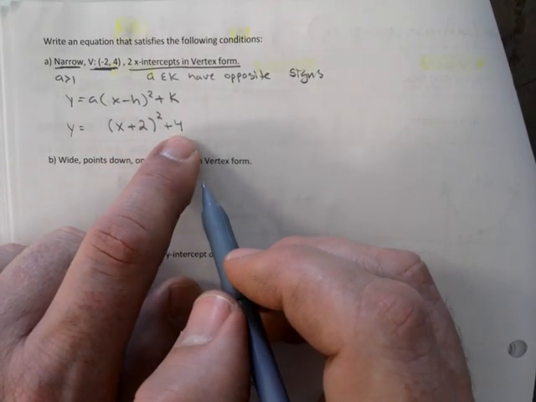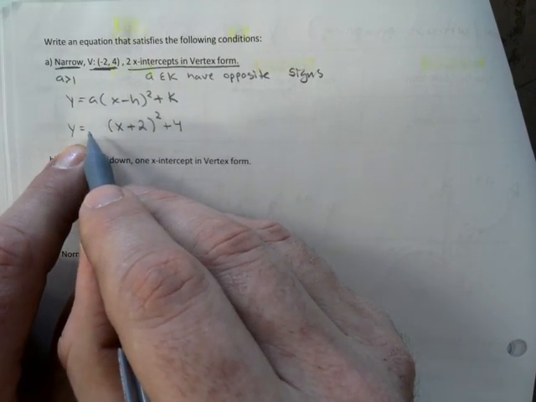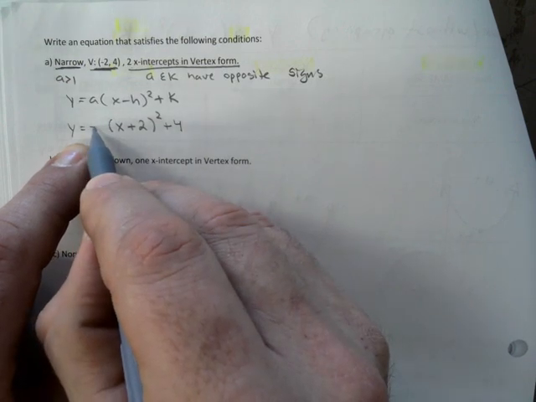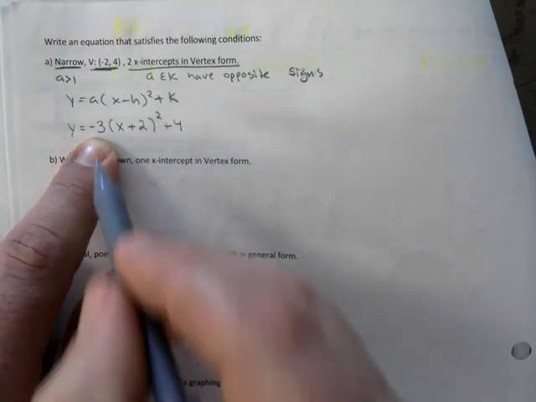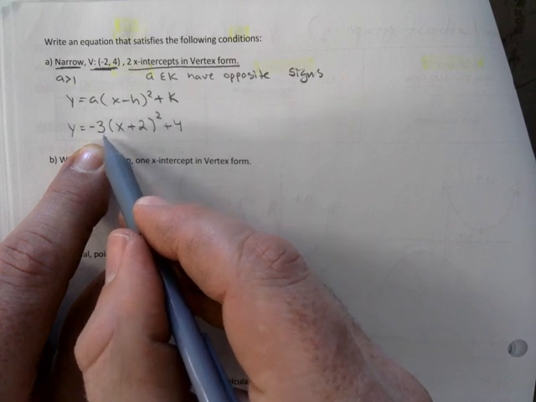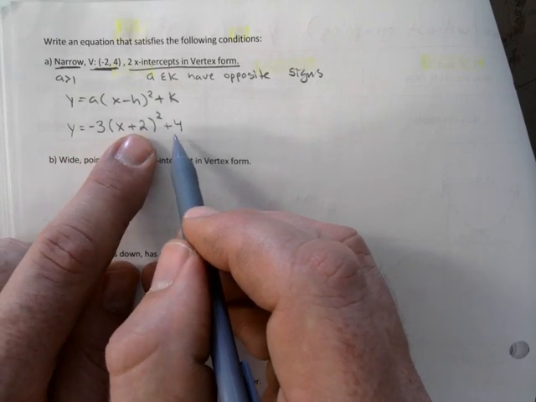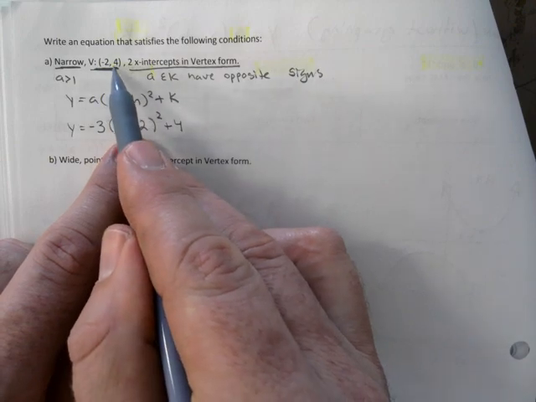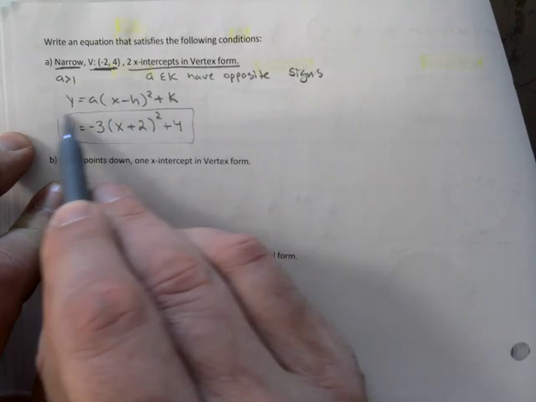So if this is positive, what would I want a to be? Negative. Yeah, negative. And I want it narrow, so I can go -3, right? Something bigger than 1. Like if you just look at the value here, it should be bigger than 1. So I've got opposite signs. I've got the vertex in there. I couldn't change this sign because I had to conform to this vertex that I was given. So this would be one option.